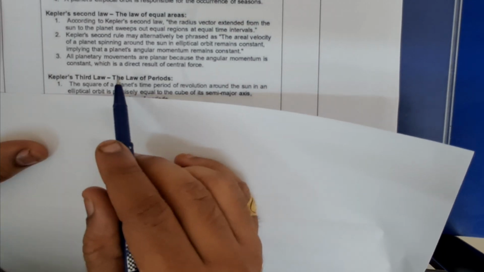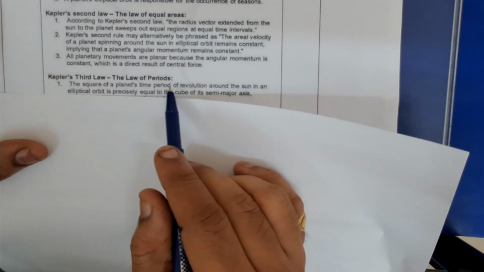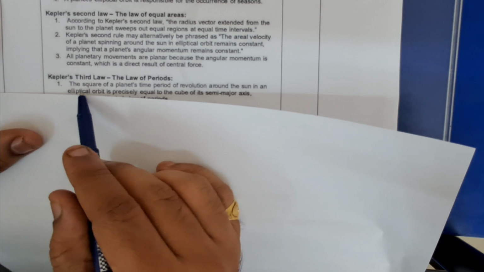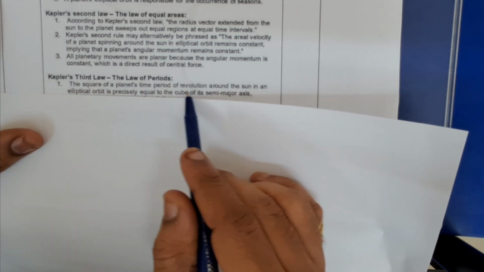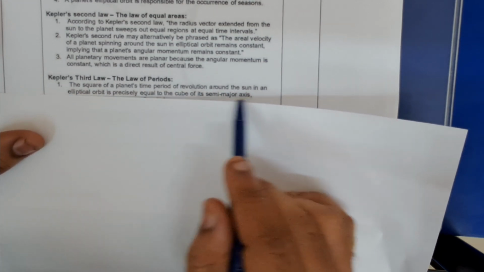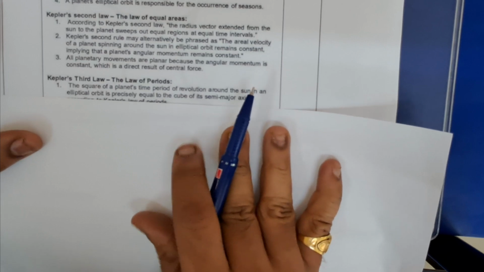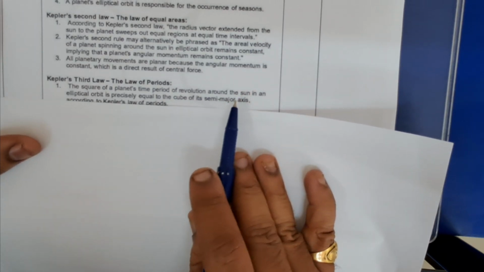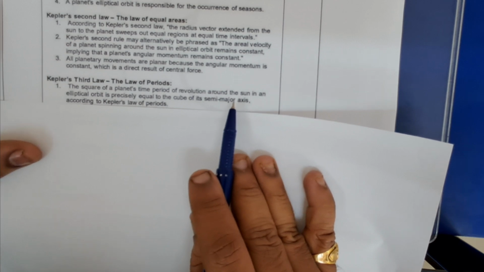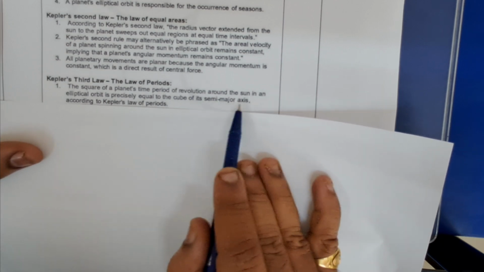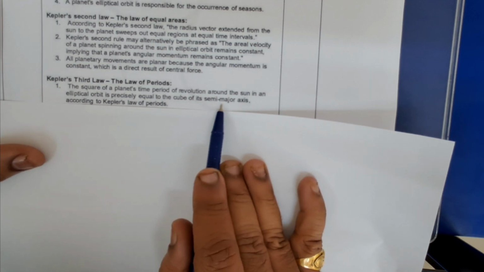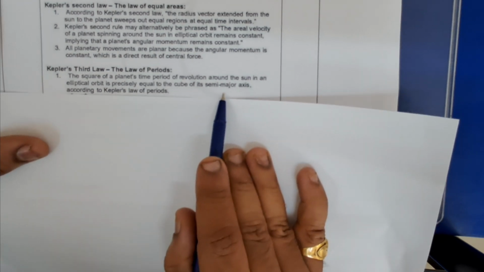This is the third law, also called the law of periods, and it is a very important law because now it has a formula associated with it. It states that the square of the planet's time period of revolution around the sun in an elliptical orbit is proportional to the cube of its semi-major axis, or in simple words, the distance of the planet from the sun. If you are getting confused with the semi-major axis, then just imagine it is the distance from the sun to the planet, right?